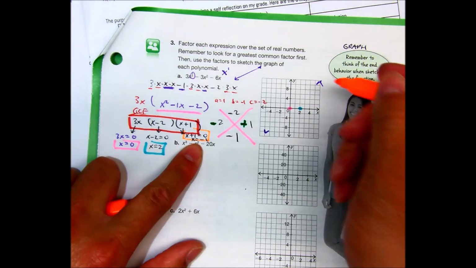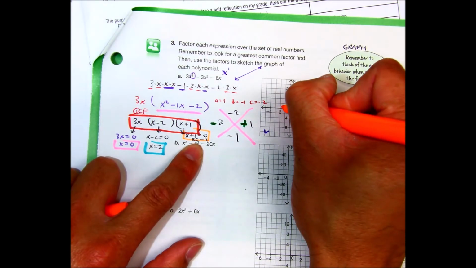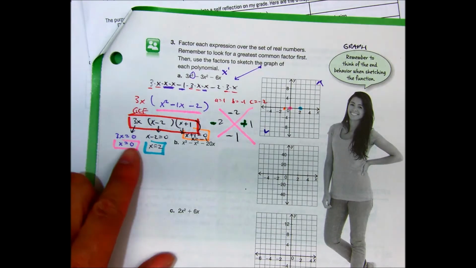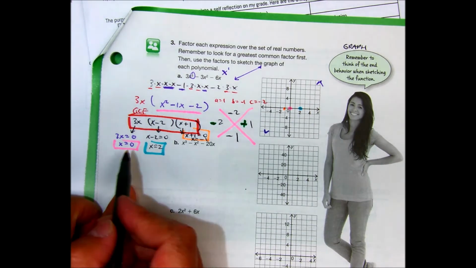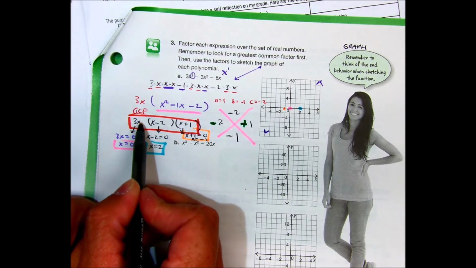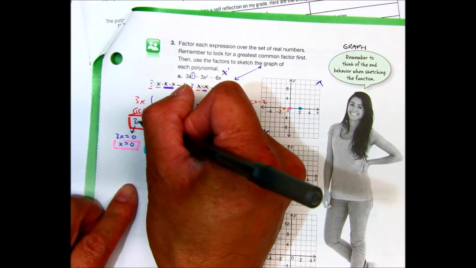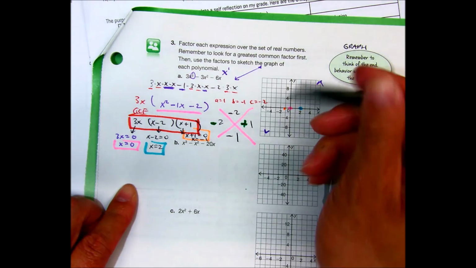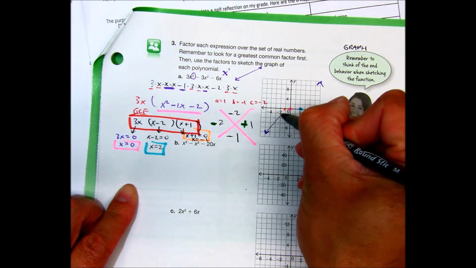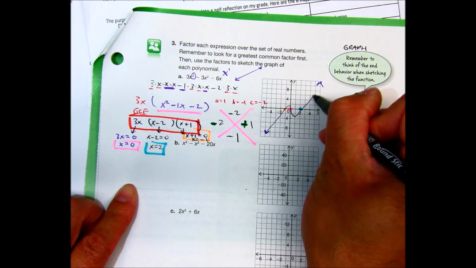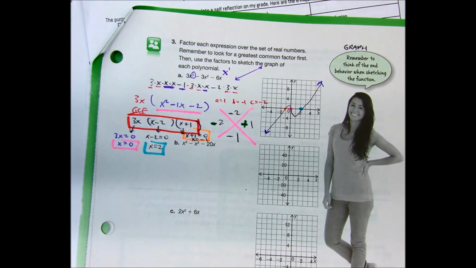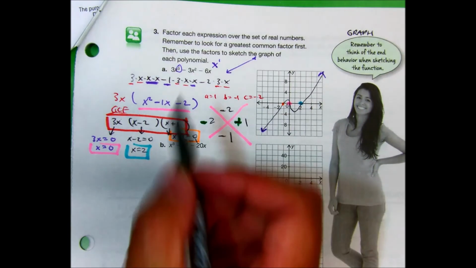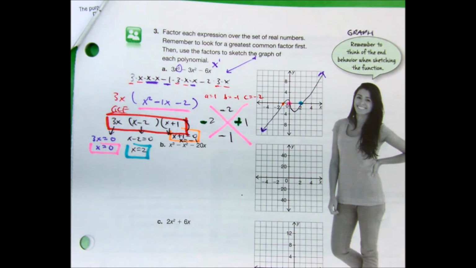So x equals negative 1. Remember, all of these have a multiplicity of 1. That's what you guys were learning when you recorded your videos, is everything's to the first power. So that's an odd, which means you kind of shoot through those. Shoot through, shoot through. So here we did a bunch of things. We took out the greatest common factor, we factored it, and we graphed it by multiplicity.